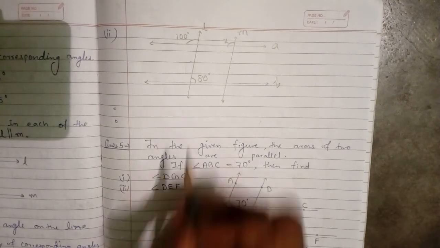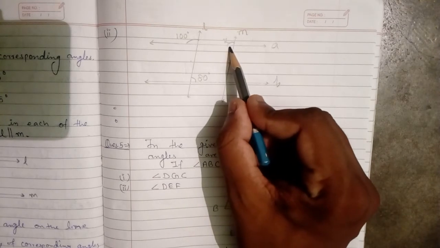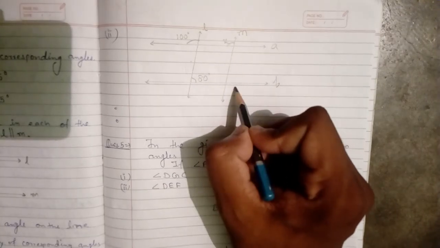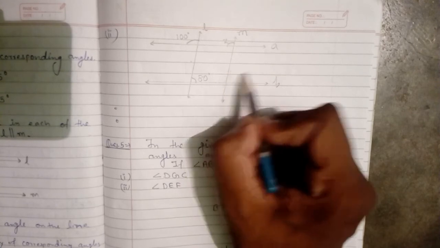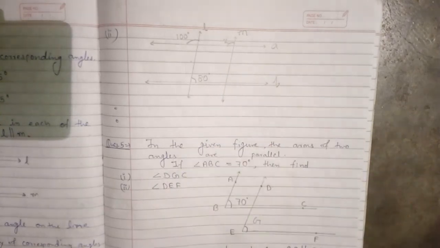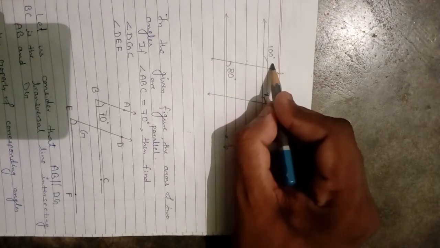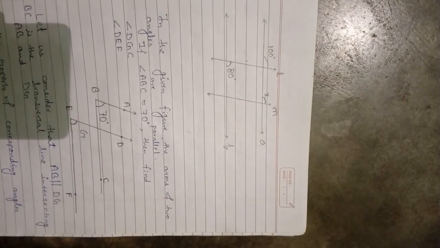In this case, L and M are transversals to A and B, and also A and B are transversals to L and M. Now see this angle x and this angle of 100 degrees.